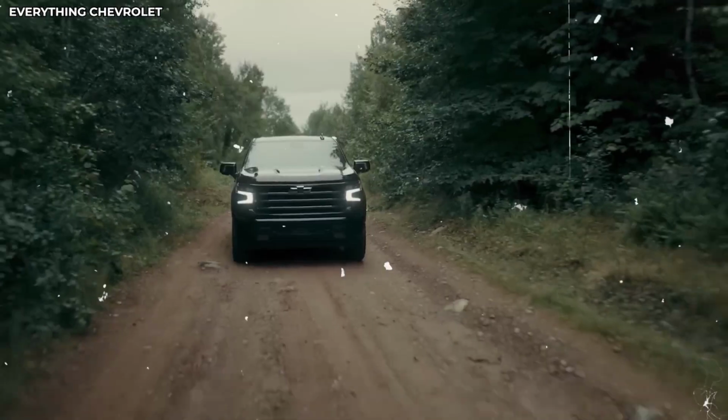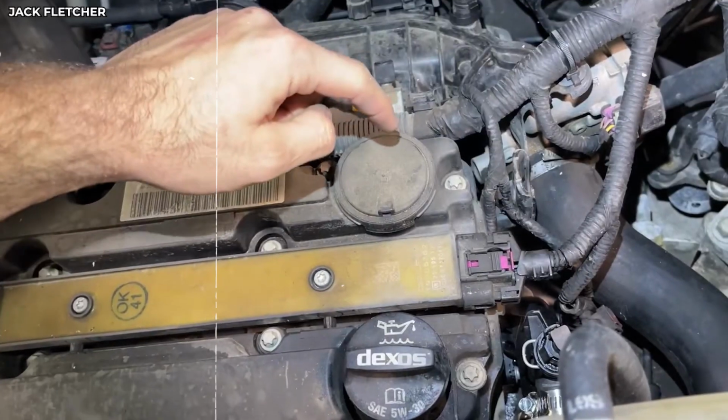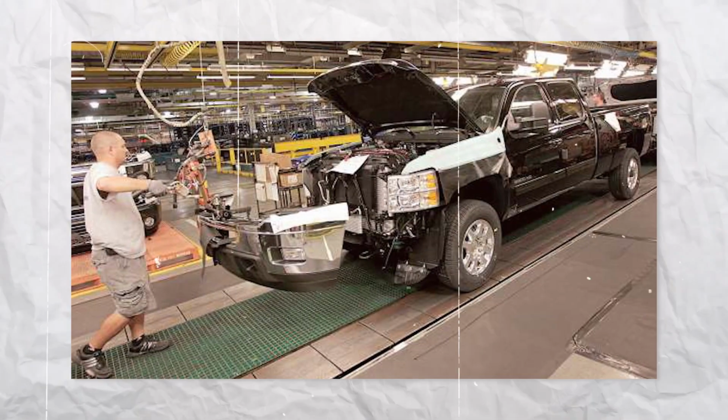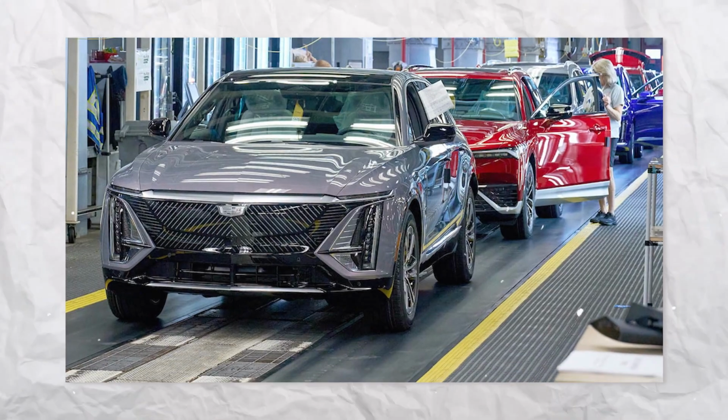Make multiple hard accelerations, engine braking situations by letting off the throttle abruptly, and vary your RPM range significantly. You're basically showing the computer the full range of driving behaviors you want it to optimize for.